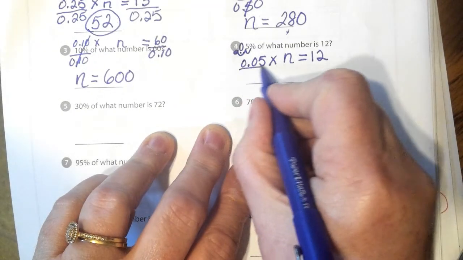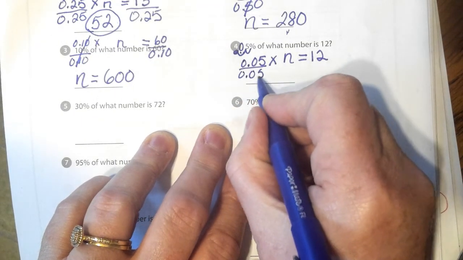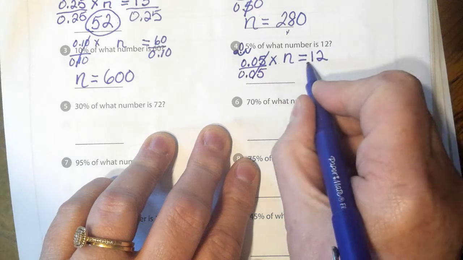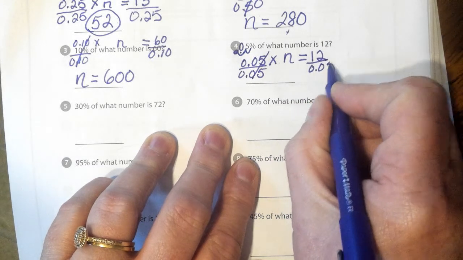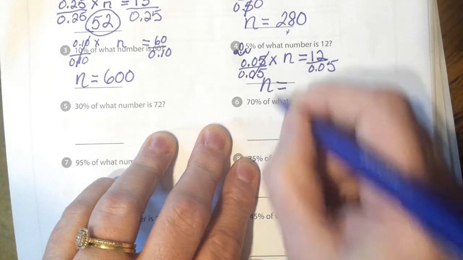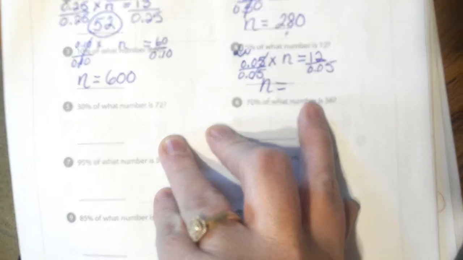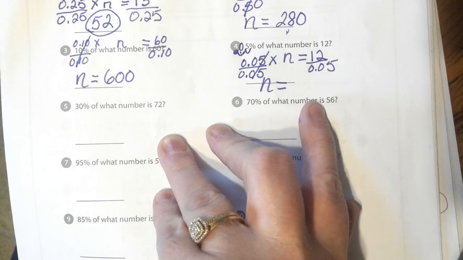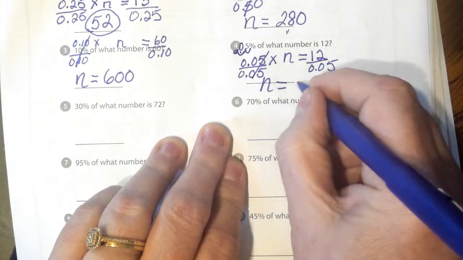Now we're going to divide by 0.05. We're doing the opposite to get rid of that. So in this case, n equals 12 divided by 0.05 is 240.